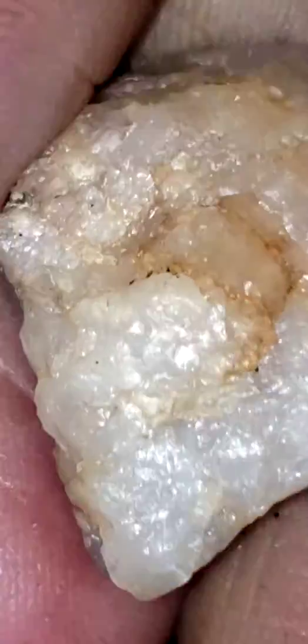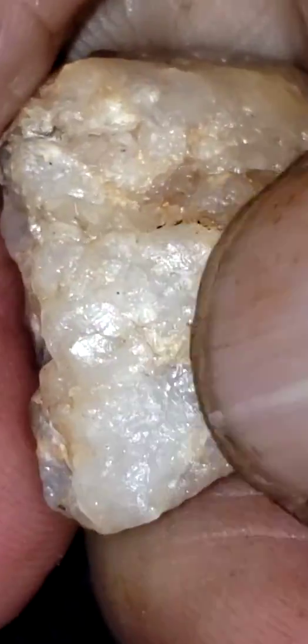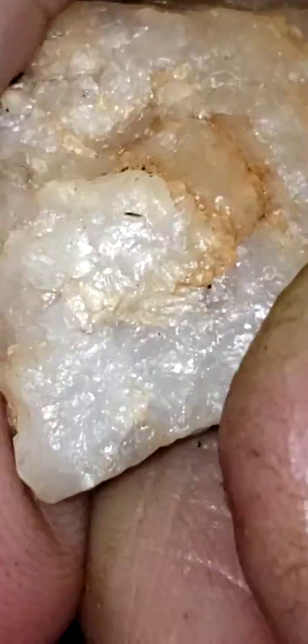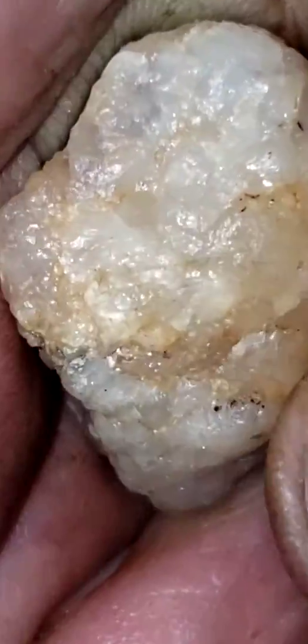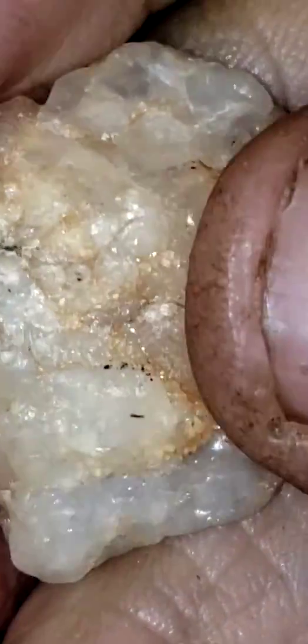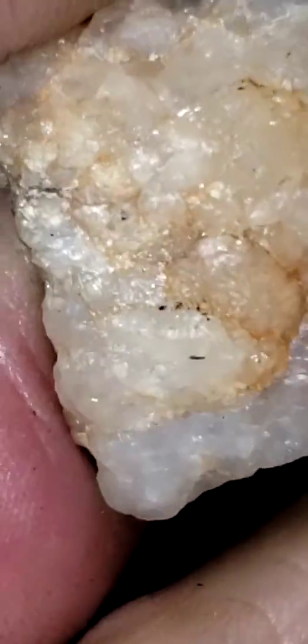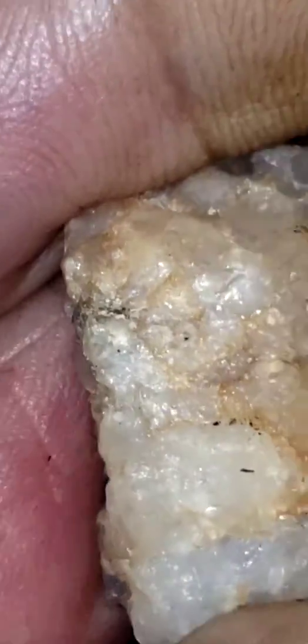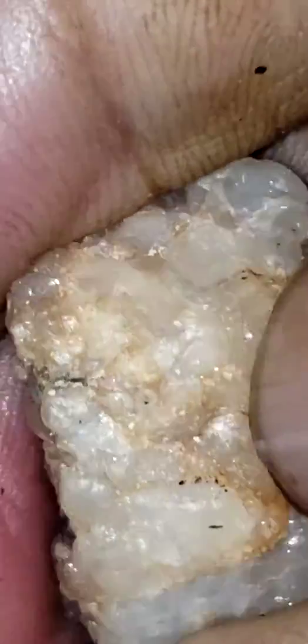Look at this. Do you see this silky sheen, and how when I move it, that silky sheen follows? It's almost like a chatoyancy, like moonstone would have or something, and that's caused by planes of cleavage in the crystal structure.